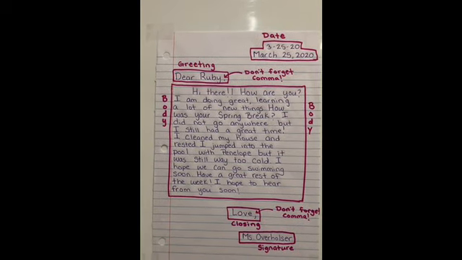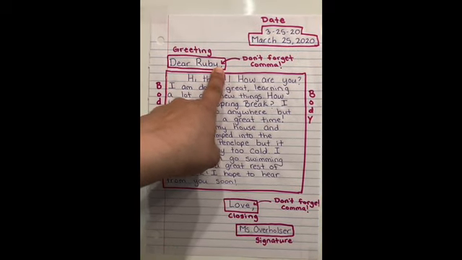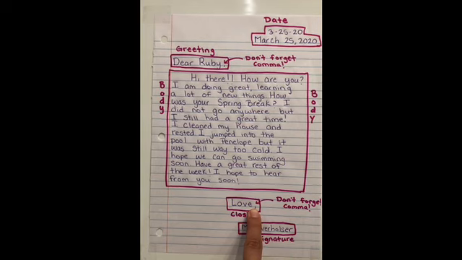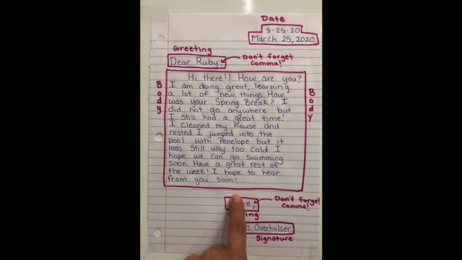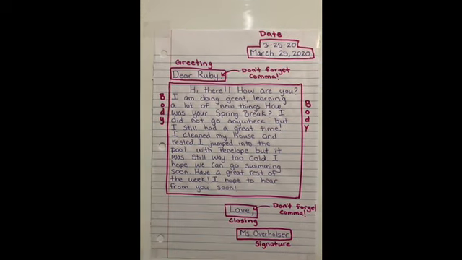But please do not forget your comma. Just like up here after the name in your greeting, you have a comma. Please don't forget your comma after your closing. And I usually put your closing right in the middle of the paper underneath the body of your letter.